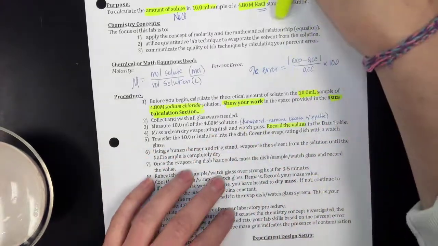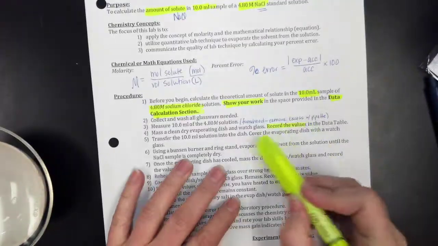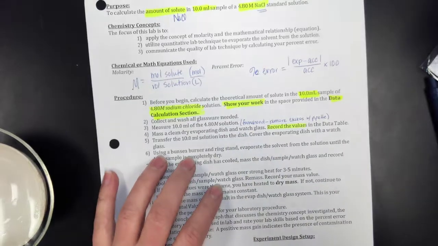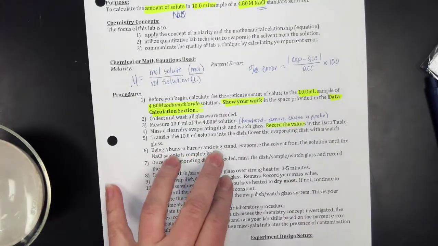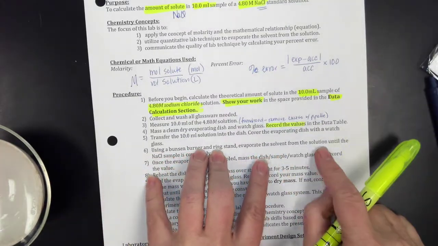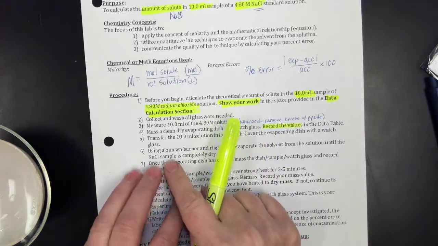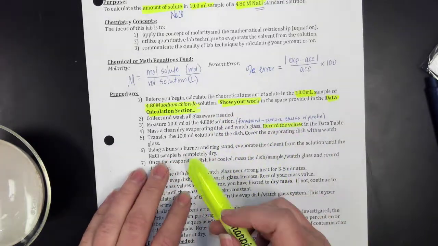Transfer your 10 milliliter solution into your evaporating dish. Cover the evaporating dish with a watch glass. And then using a Bunsen burner and ring stand, evaporate the solvent from the solution until the sodium chloride sample is completely dry. So let's check out your setup.